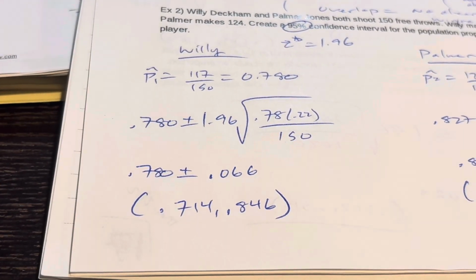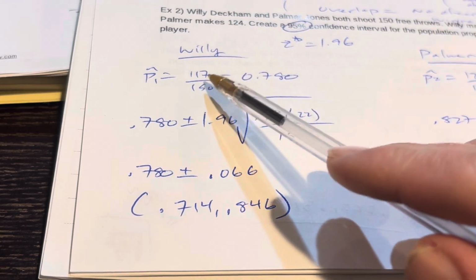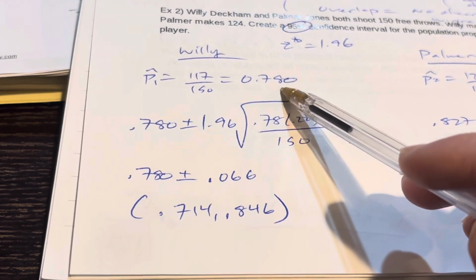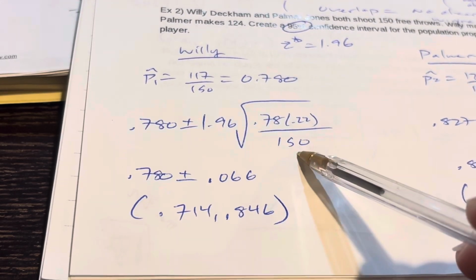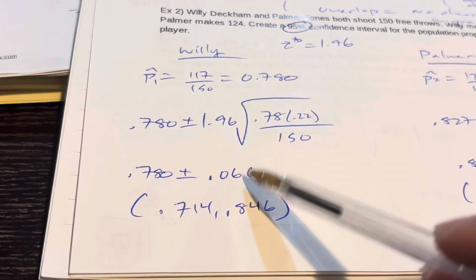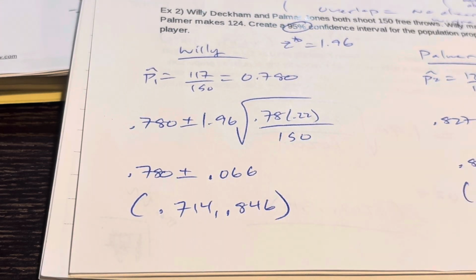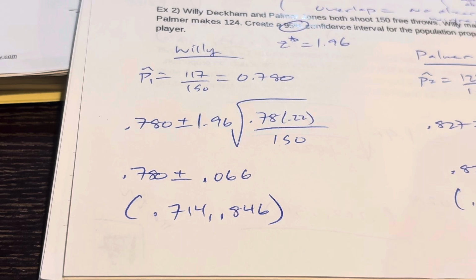Willie Decker and Palmer Jones. Lovely names there. Shoot 150 free throws. Willie makes 117, Palmer makes 124. Going forward, what's a 95% confidence interval for their population proportion? Let's say it's an early start to a season. With Willie here, 117 over 150. That's their current proportion. That's a very small sample size, 150, so the margin of error is going to be pretty big. So they could regress down to 71.4%, or they could turn it up and eventually shoot 84.6%.